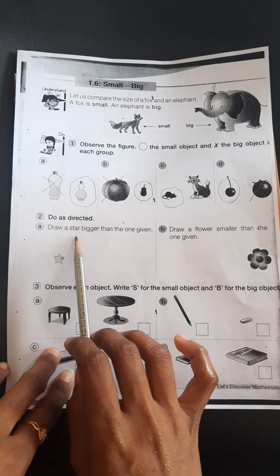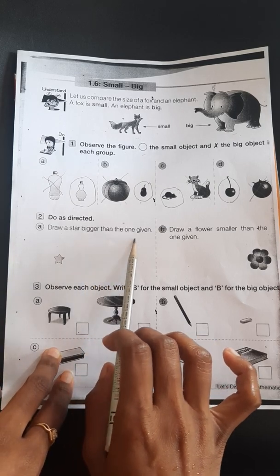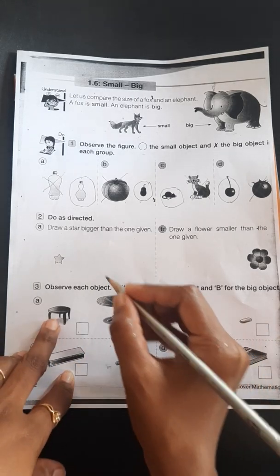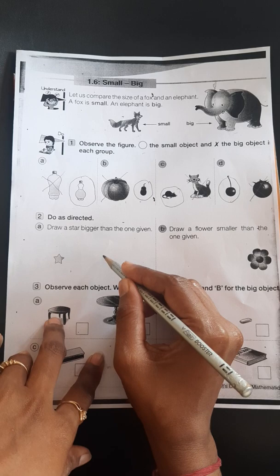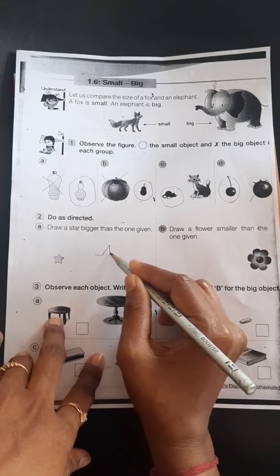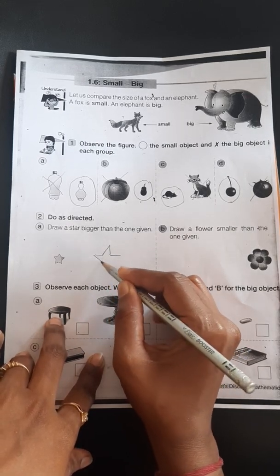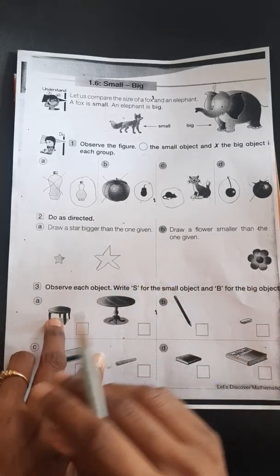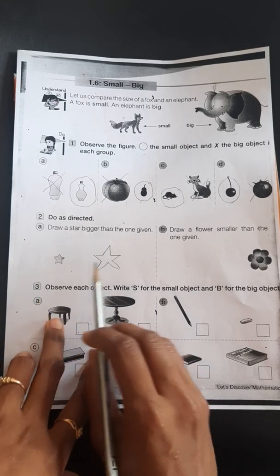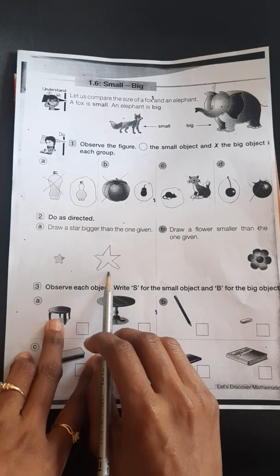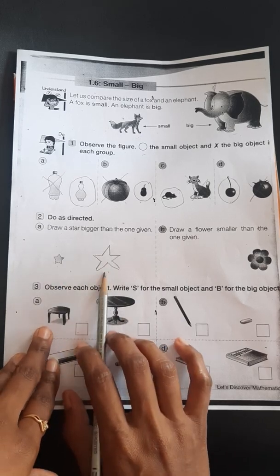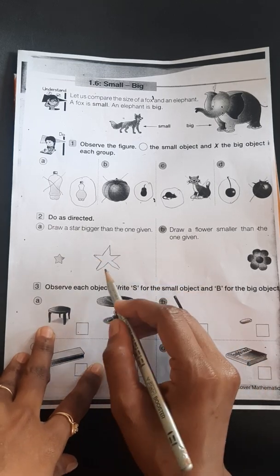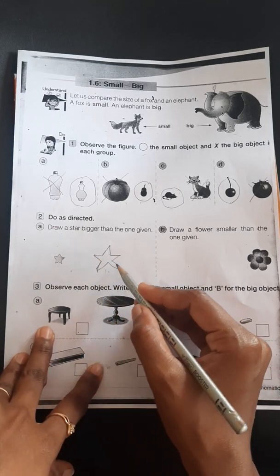Draw a star bigger than the one given. This is the given star, so you need to draw a star bigger than the given star. So that it will be like this: this is the smaller and this is the bigger. This is the smaller star and this is the bigger star. You have drawn a star bigger than the given star.